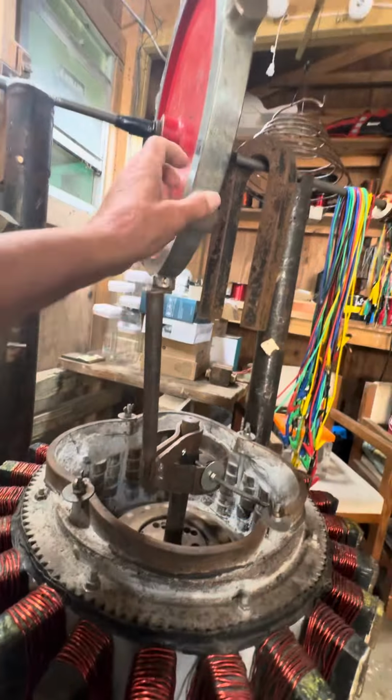So every time this goes around, I'm going to have a coil on here. It's going to induce an electromagnetic field, back EMF.